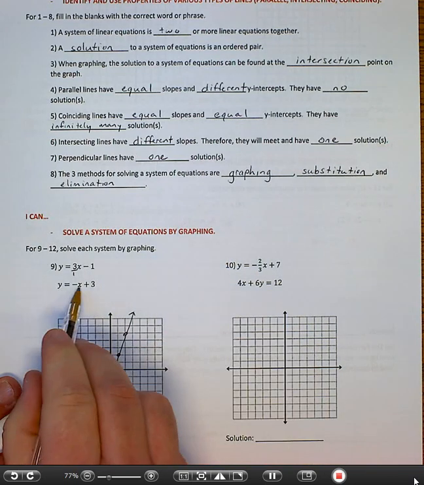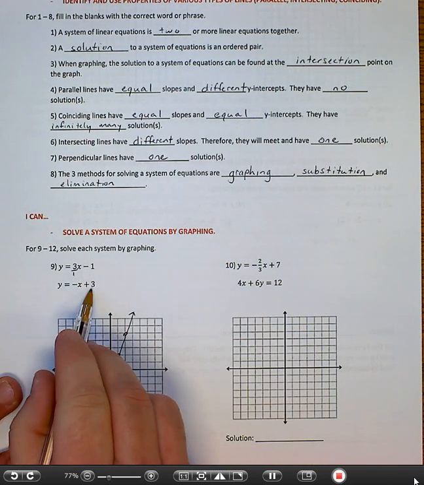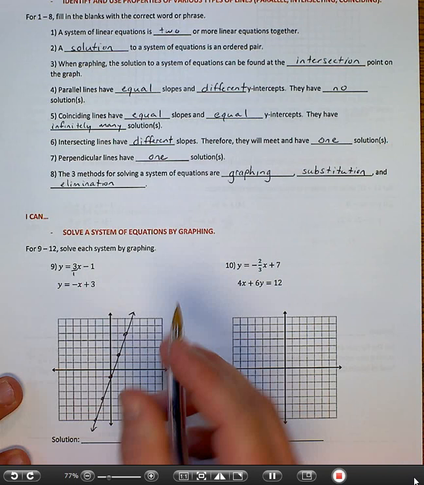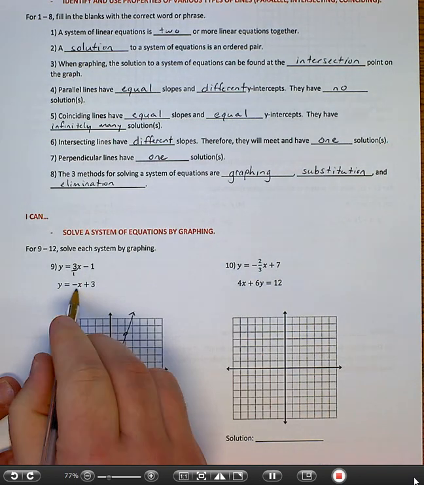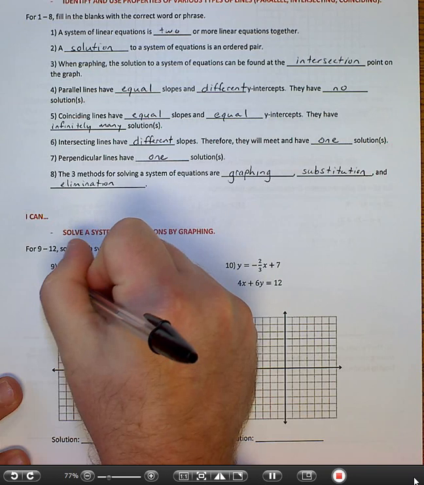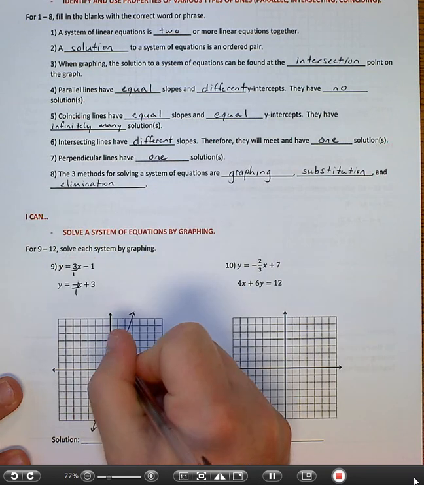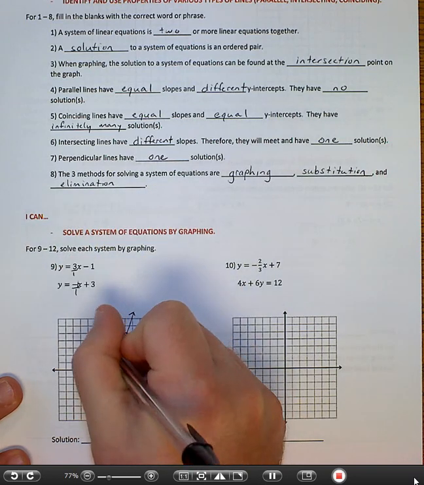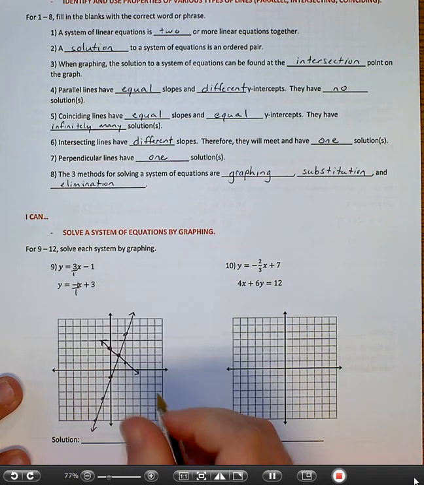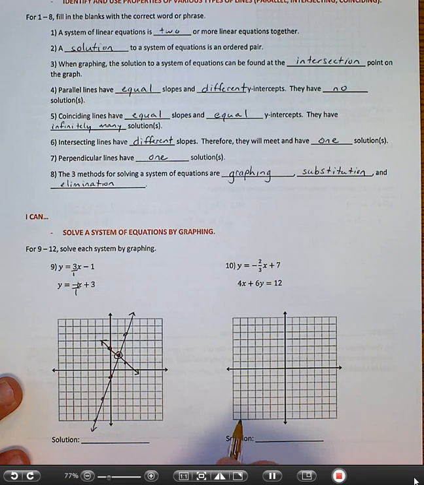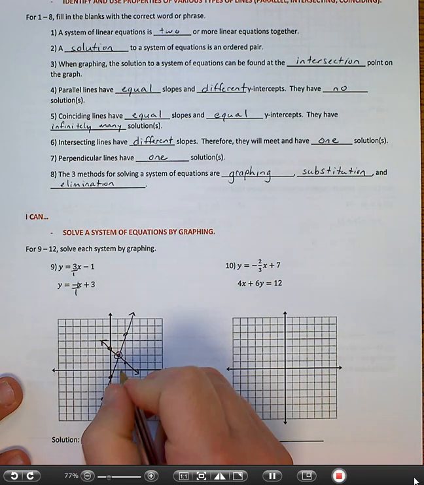Next line, also in slope-intercept form, goes up to 3 on the y-axis, so 1, 2, 3. And then negative, that's like a -1 over 1, so down 1, right 1. Down 1, right 1. I see that those are already meeting, so I'm just going to stop right there. The intersection is right there. That point is on both lines. That's my solution, which is (1, 2).